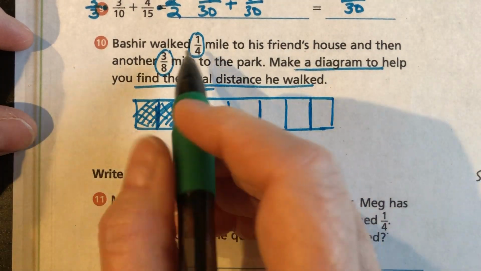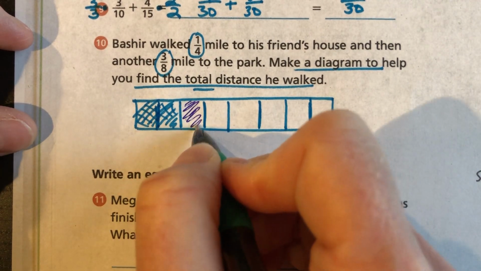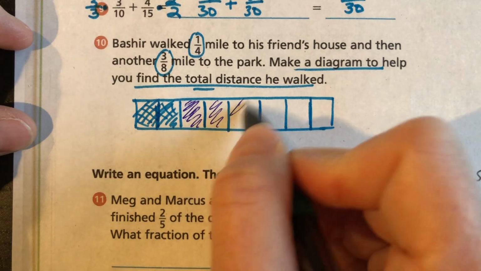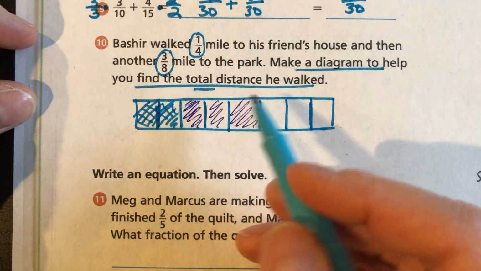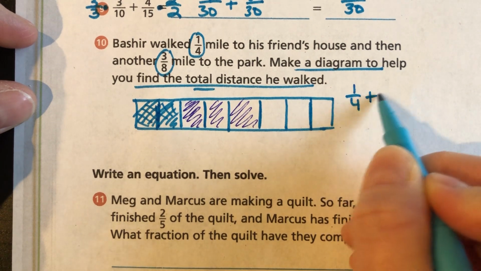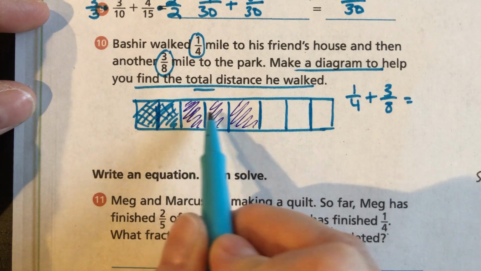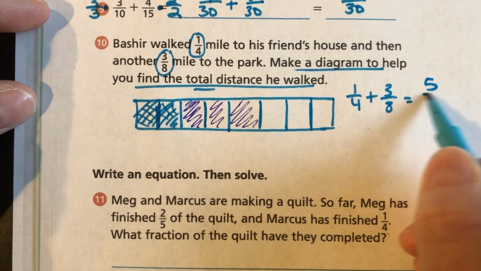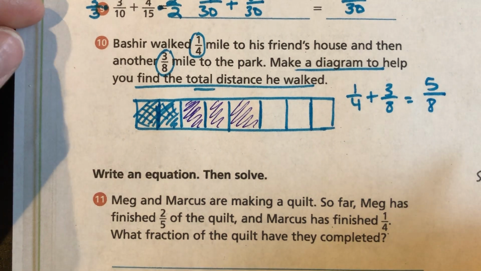So there's my 1/4. Now I'm going to shade in 3/8. So I can shade in 3 pieces now. 1, 2, 3. Now when I give my total, what's the total for 1/4 plus 3/8? 1, 2, 3, 4, 5 pieces are shaded out of 6, 7, 8. My answer would be 5/8.